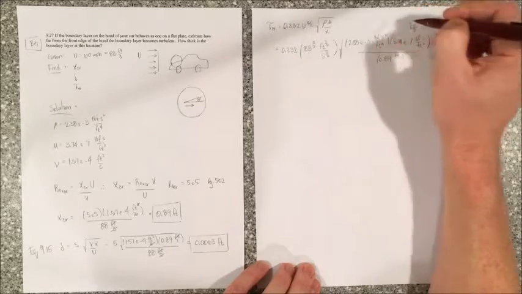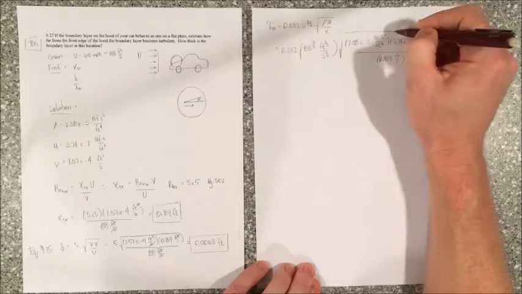And we take the square root of all of this.